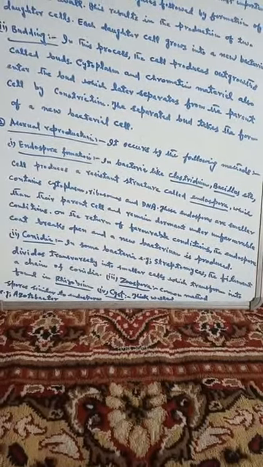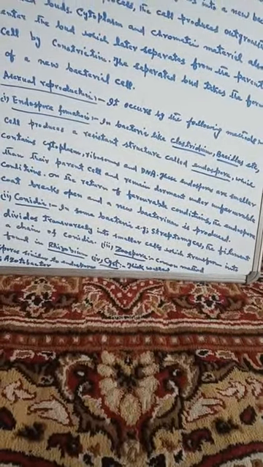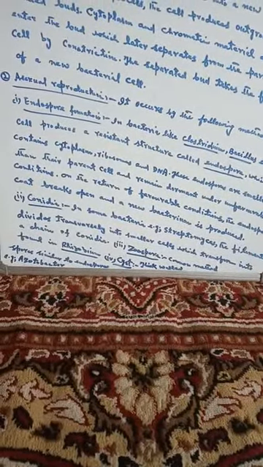But on the return of favorable conditions, the endospore coat breaks open and a new bacterium is produced. So under unfavorable conditions, this endospore remains dormant, but under favorable conditions, the endospore coat breaks open and a new bacterium is produced.